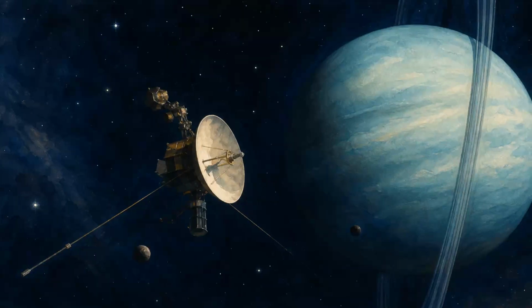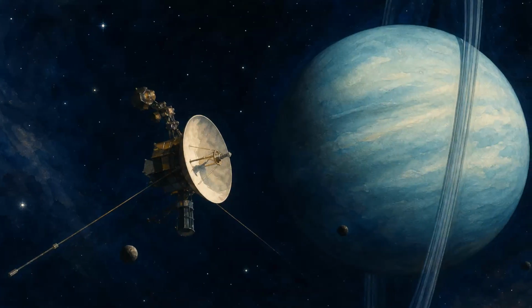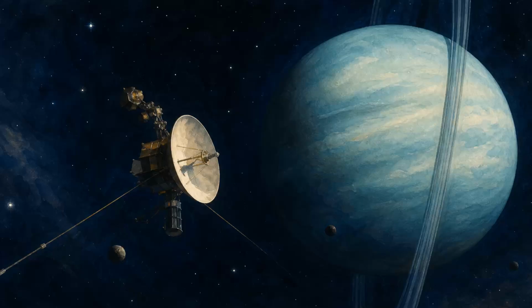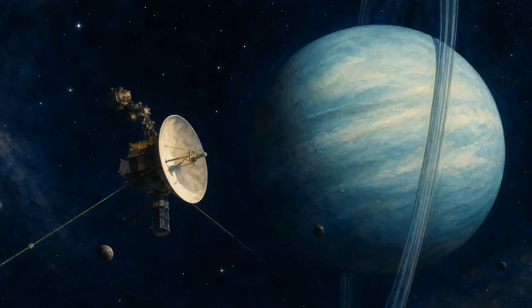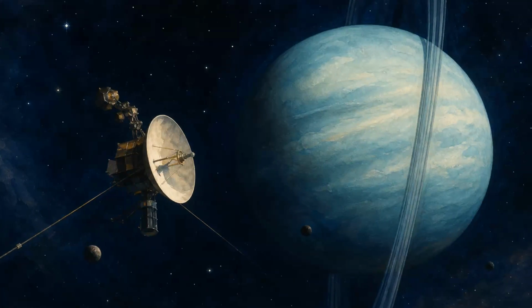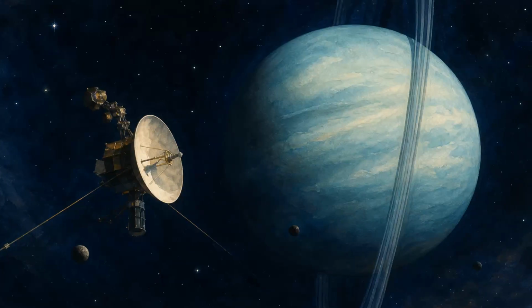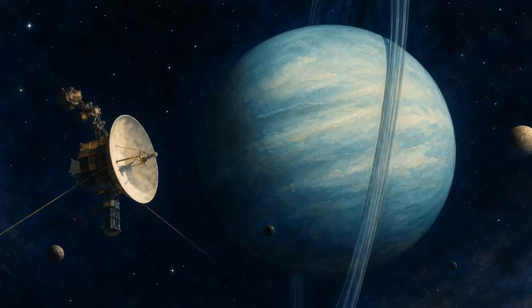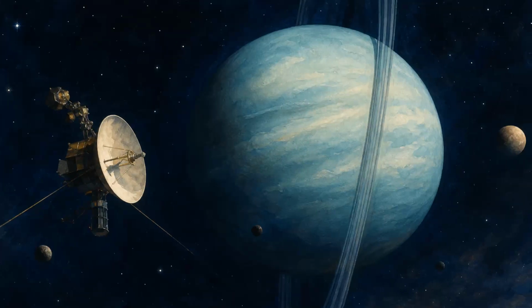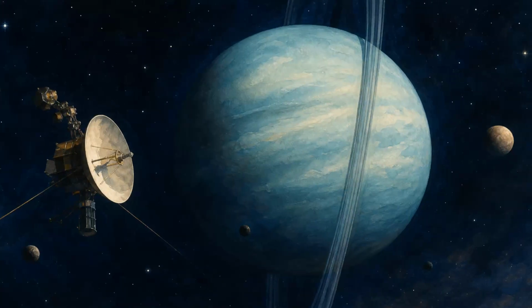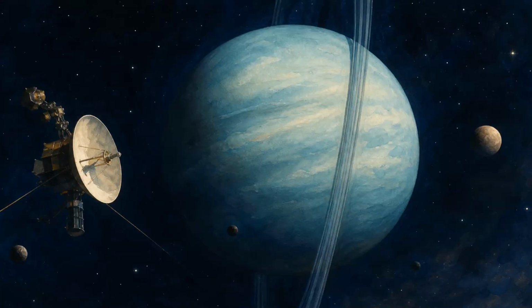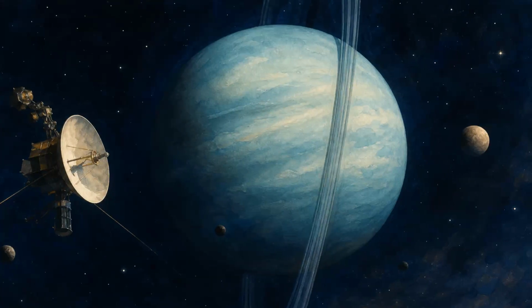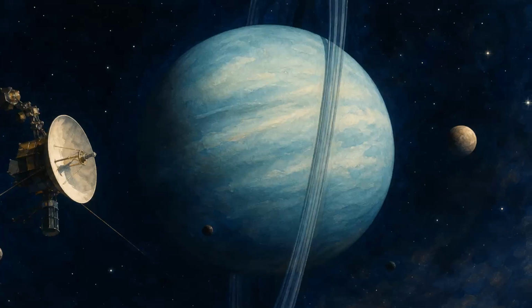The brief flyby illustrates a severe economy of distance. 8.5 years passed between Voyager 2's launch in August 1977 and its Uranus encounter. The most detailed observations were concentrated around a narrow window of days. The spacecraft could not break into orbit with its available mission design. It gathered what it could and continued toward Neptune.